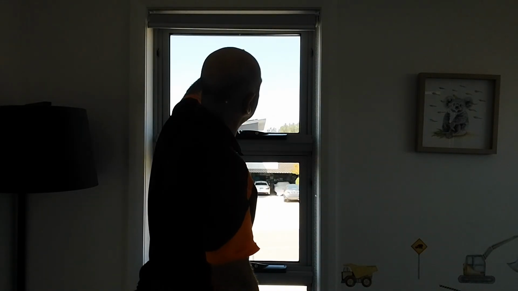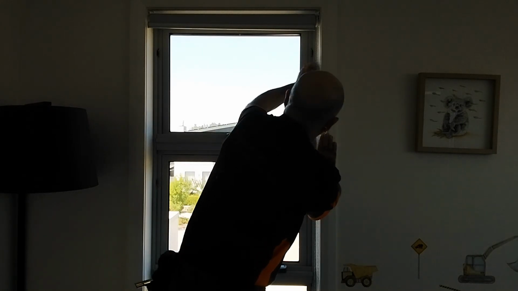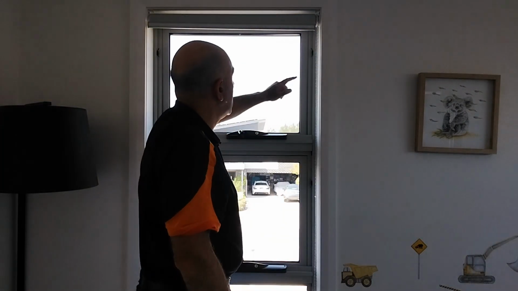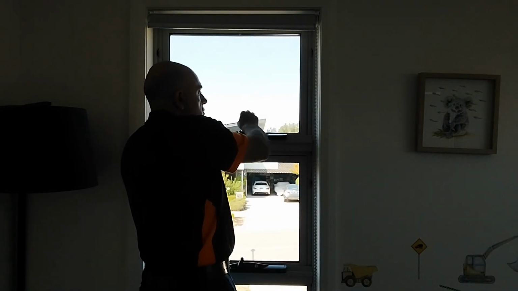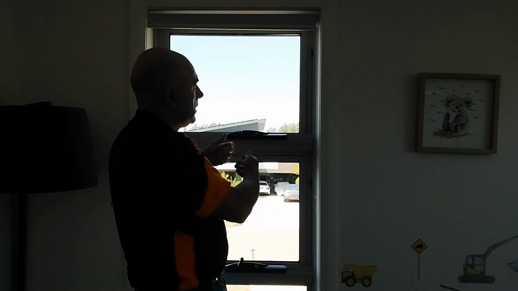In this case, you wouldn't need to remove brackets because the brackets are beyond the edge of the frame there. And sometimes another option is to unscrew the winder, and then by doing that, you can pull it out, and then you've got enough space to get the screen out.